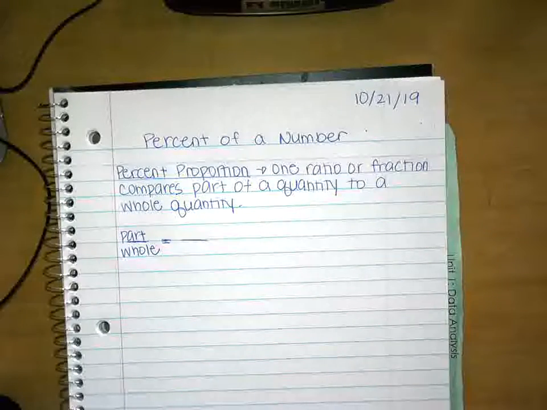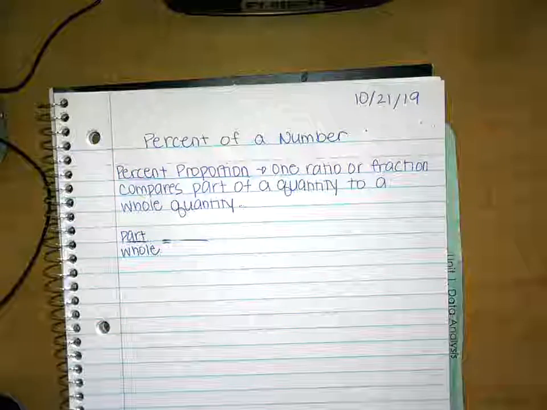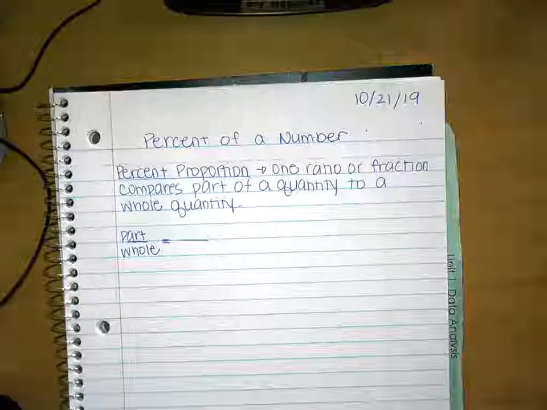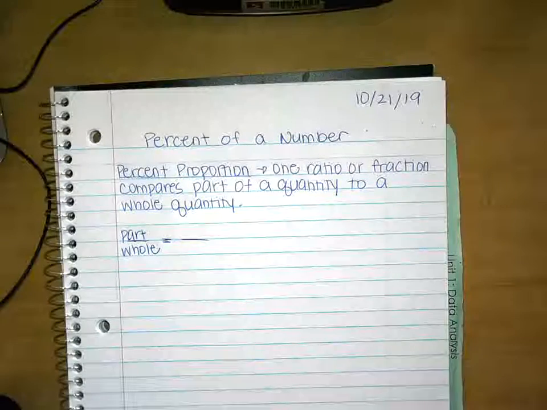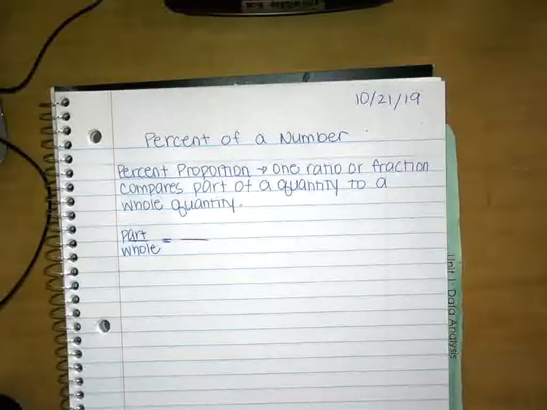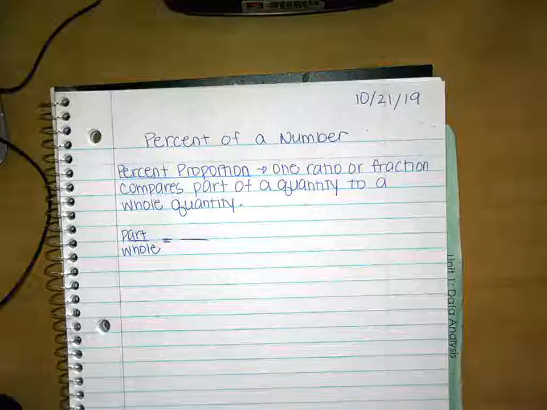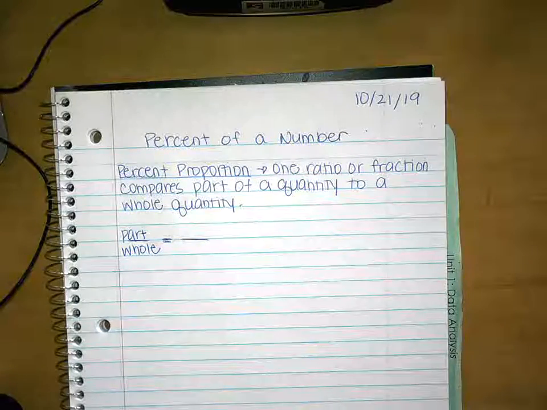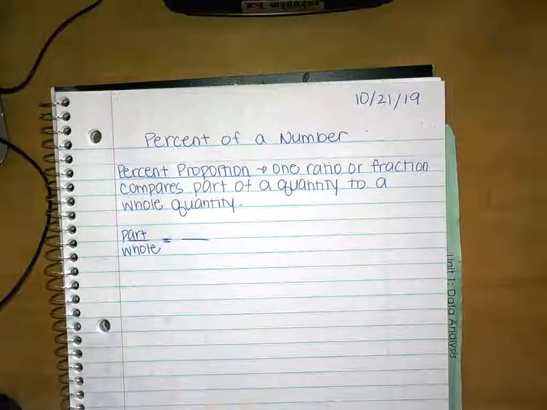Whatever part you're talking about out of the whole possible. The whole number always goes on bottom, whatever the part of it goes on top. So for instance, if you got a 4 out of 5 on a test, how would we write that? 4 over 5, right? Because 4 is your part, and your whole goes on bottom.